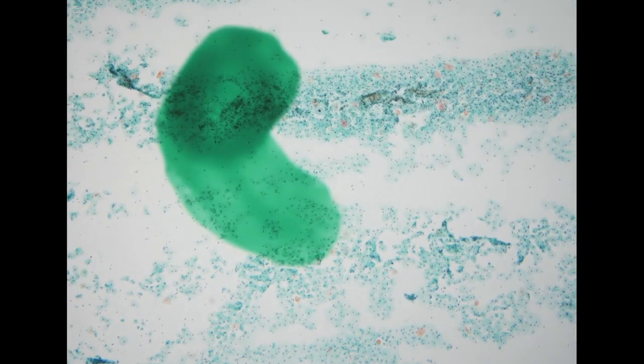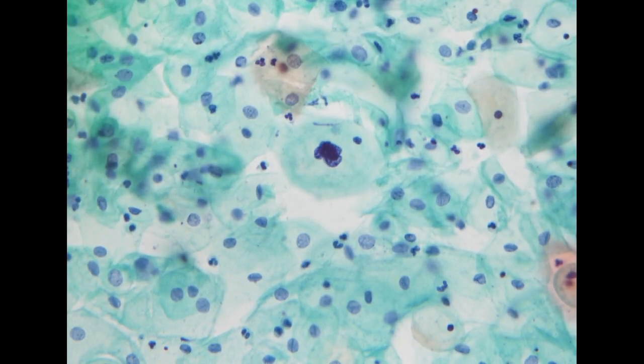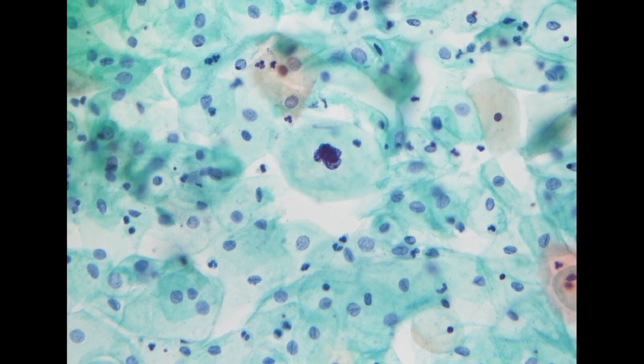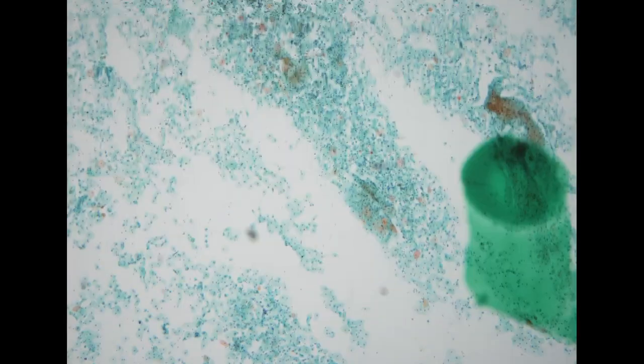We tend not to overcall an atypical squamous lesion in elderly females because statistically it is not likely to have precursor at this age. But still, we do have multinucleation, hyperchromasia, enlargement of the cells with relatively low NC ratio. So I think the cells themselves do qualify that we call atypical squamous cells, ASCUS. So for this specimen, we decided to call it ASCUS.